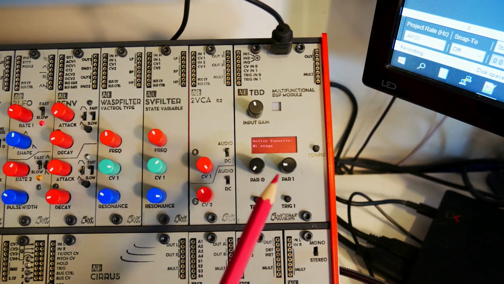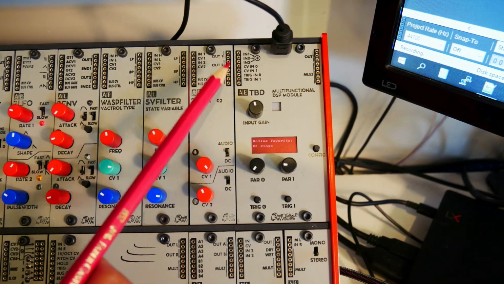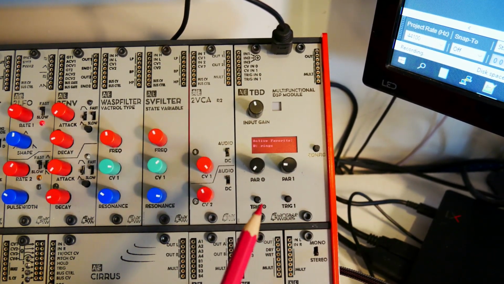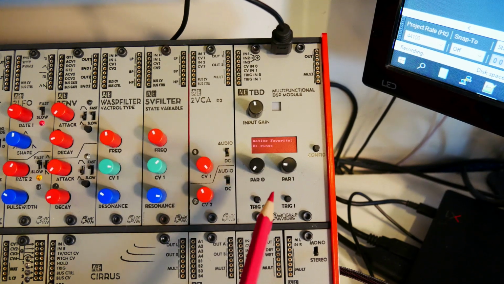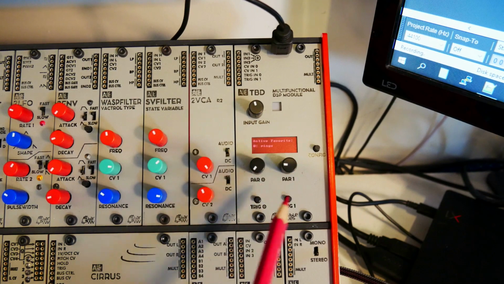So there's not much to it. You have two knobs, two triggers, two CV inputs, two trigger inputs, but all of these can be freely assigned. And what that even means is something that we will have to look at on the web interface, which is very important to work with this module.